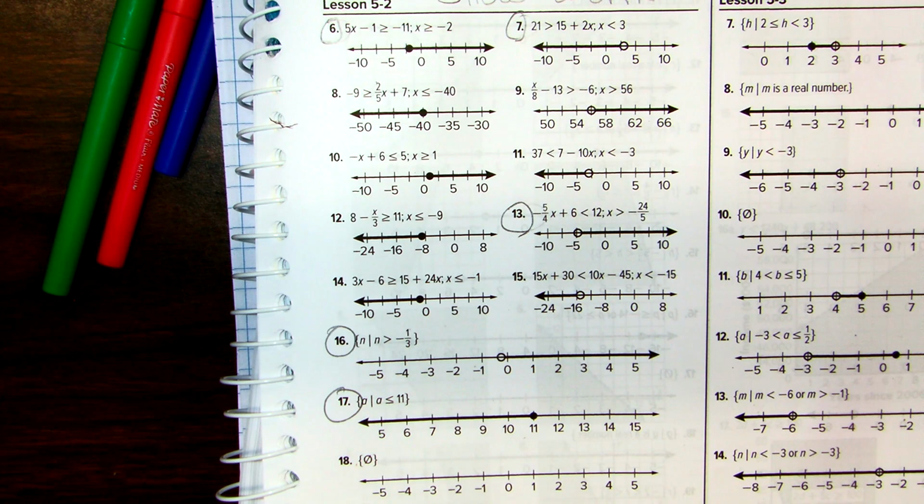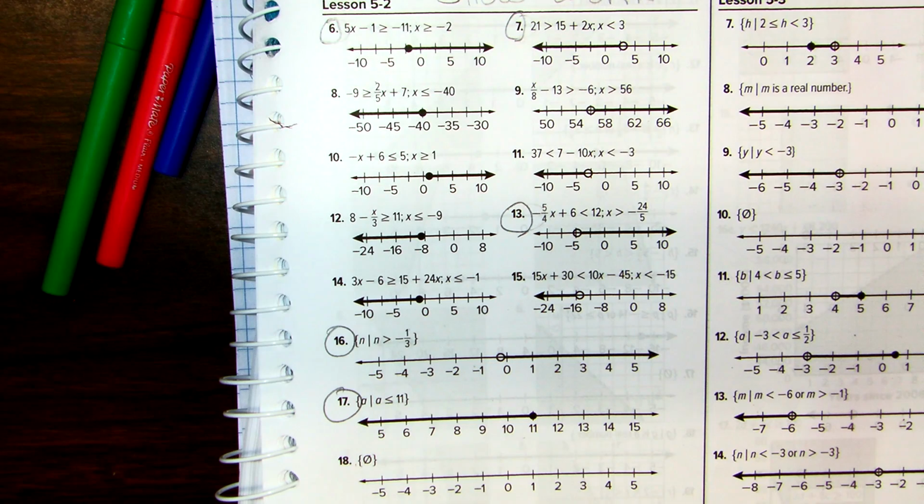Literally, is that number that you're either multiplying or dividing by? giving you three answers.